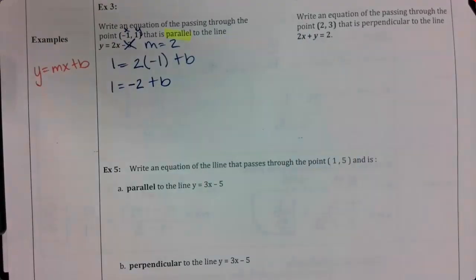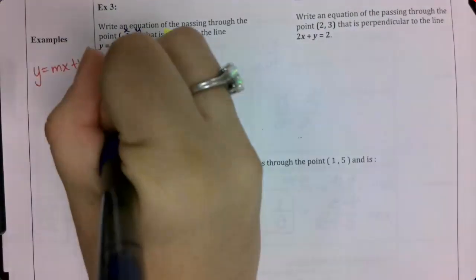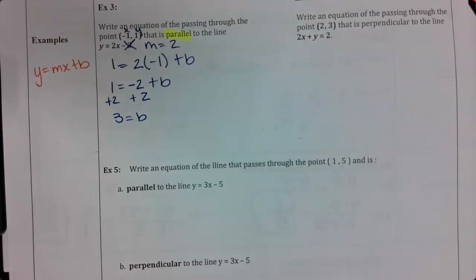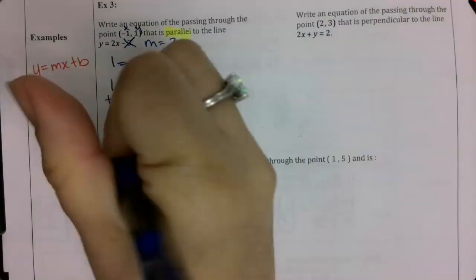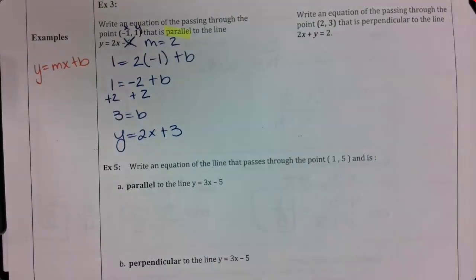And then to get b alone, I want to do what? Add 2 to both sides. So I get 3 equals b. Then I'm going to plug back in m and b into my equation. So I'm going to have y equals 2x plus 3.